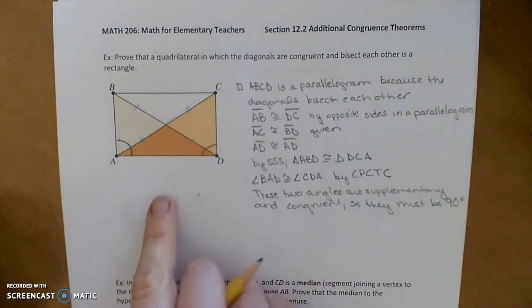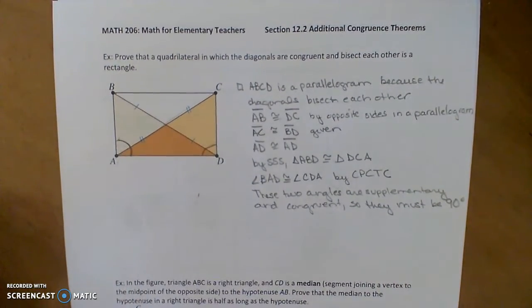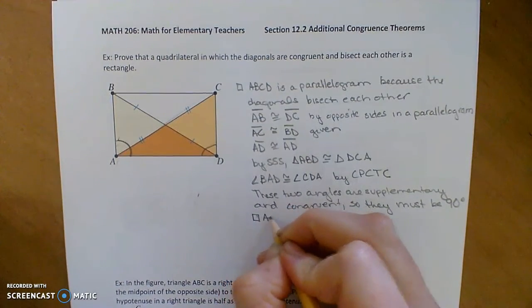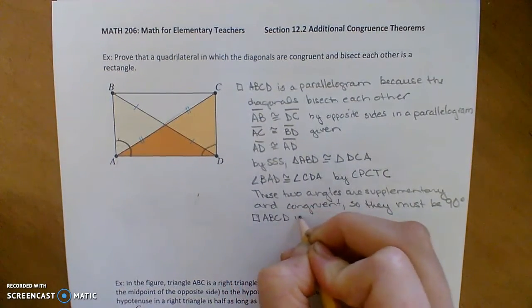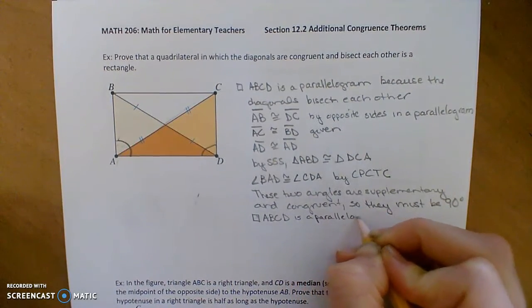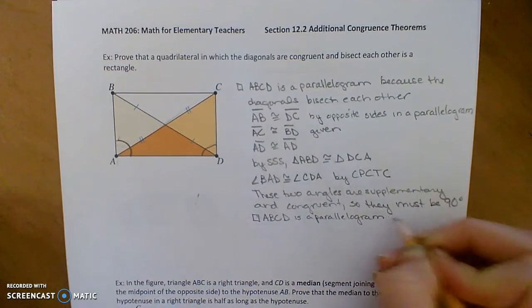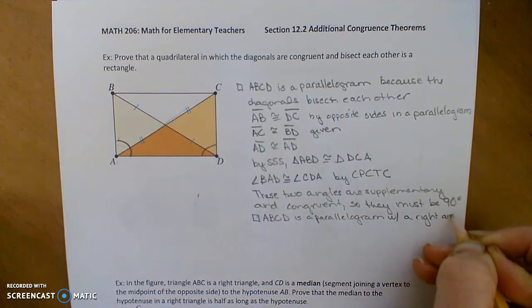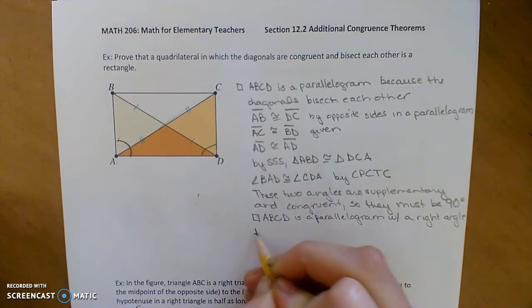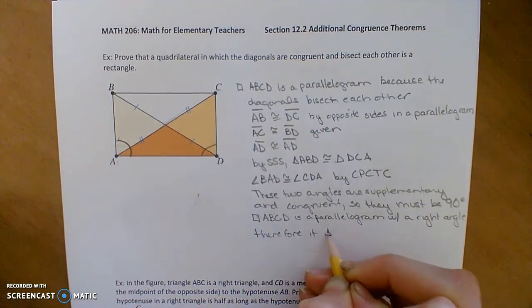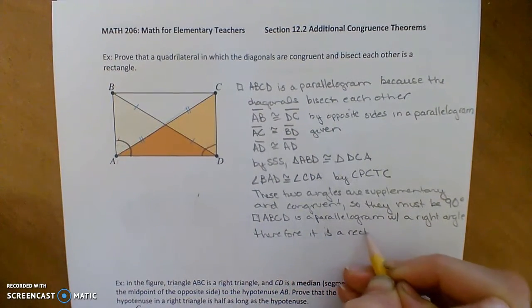So therefore, quadrilateral ABCD is a parallelogram with a right angle. Therefore, it is a rectangle.